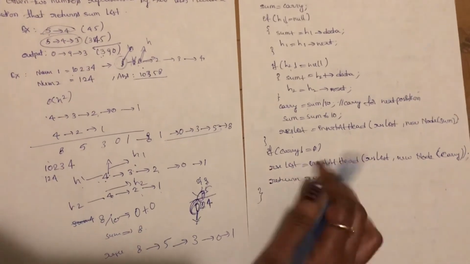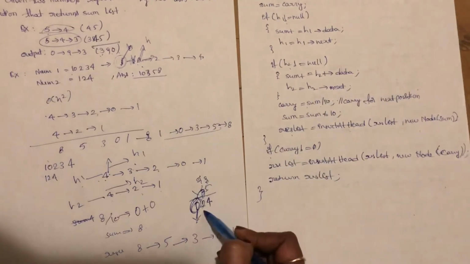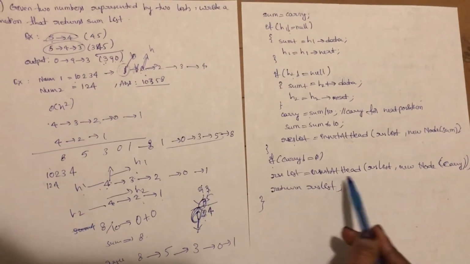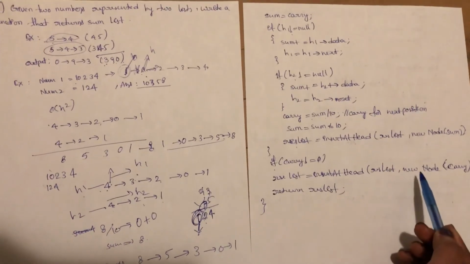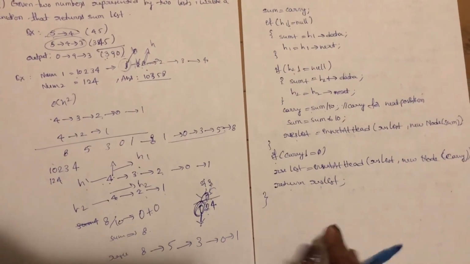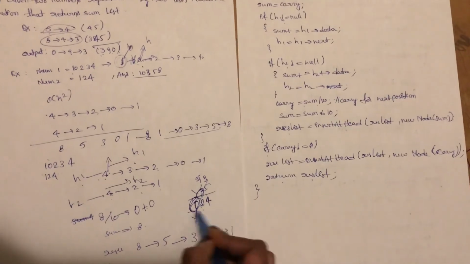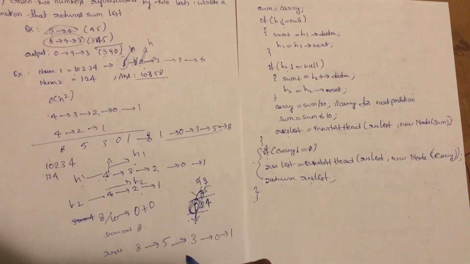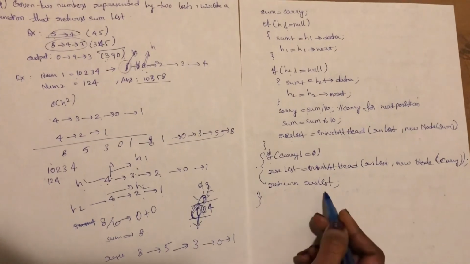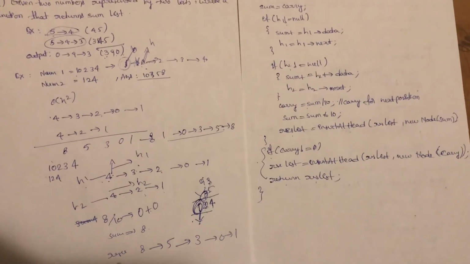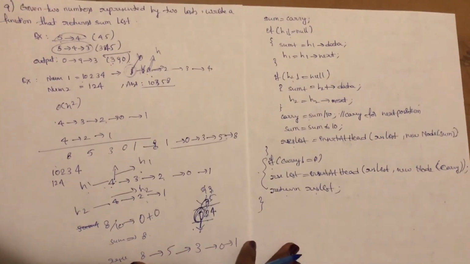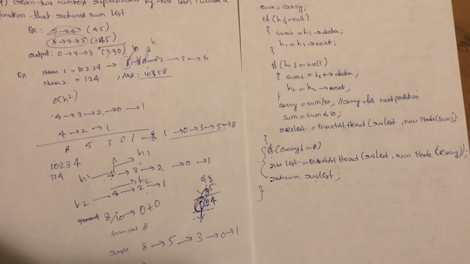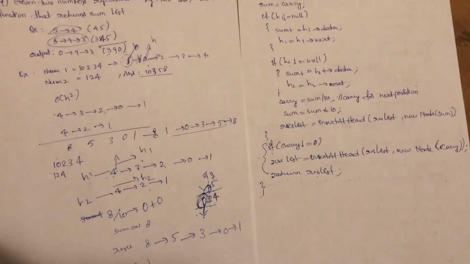It will check this part: if we come out of this loop and carry is not equal to 0, it is going to add that node to the result list, and it will return that result list finally. So that is the code for this purpose. Then we finally return this result list. We are using only one loop, so the time complexity here is order of n. So this is my approach to solve this problem.